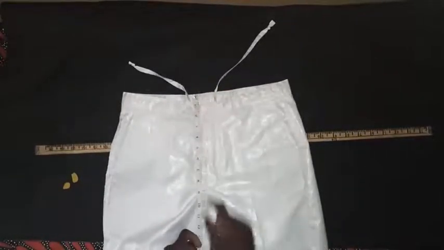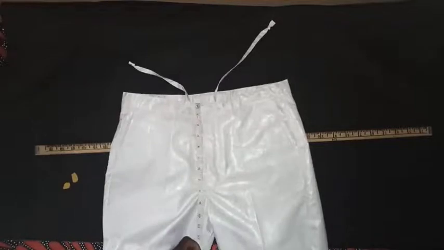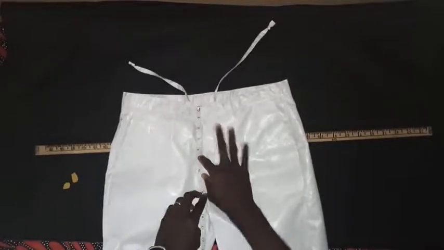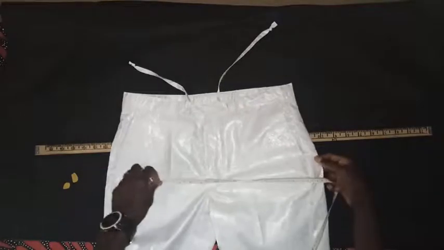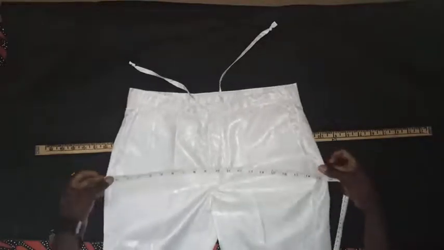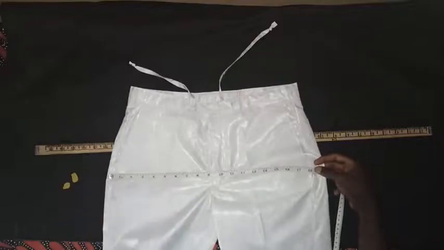I mark my hip area 7 inches from the waist, so 7 inches is still where the trouser has 4 parts, so you divide the hip measurement also by 4.